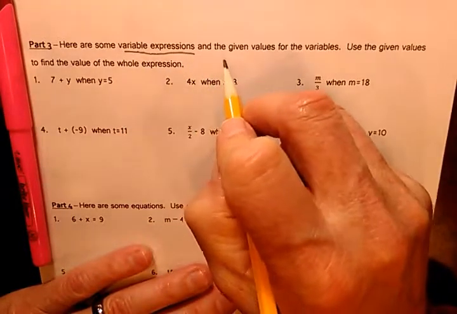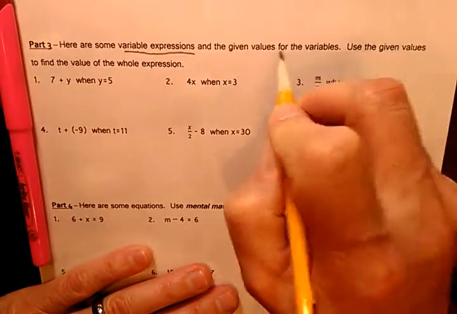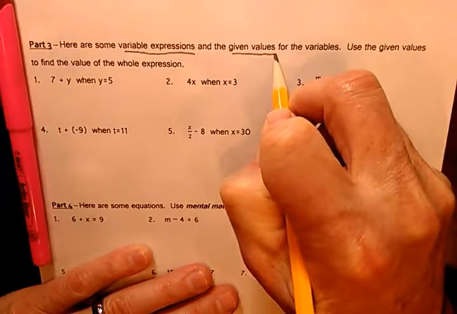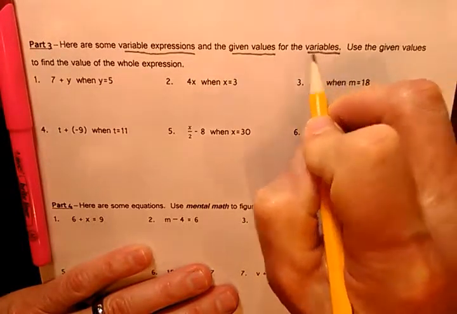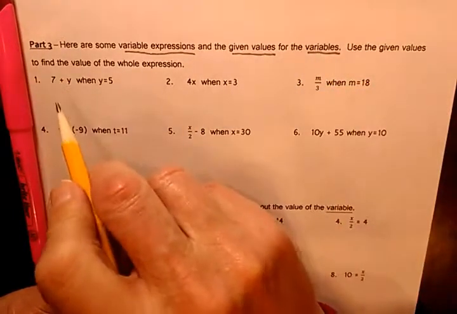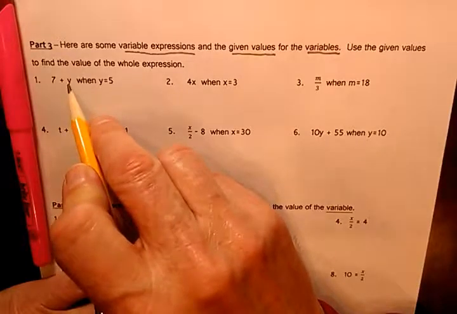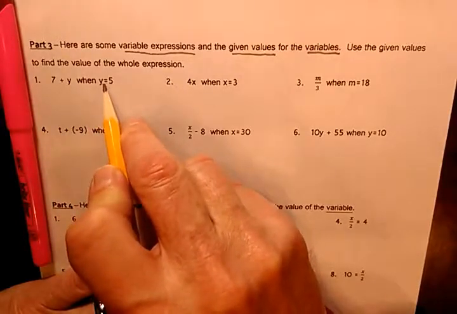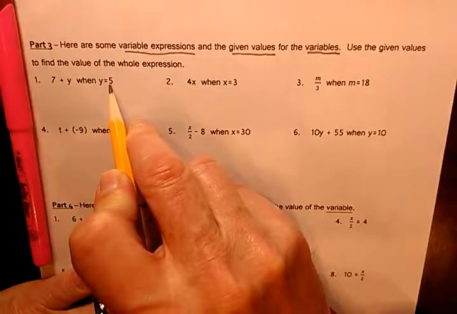And it says we also have given values for the variables. A given value means they tell us what the value is for the variables. So we know for each letter for the variables, we know what it equals. For example, on the first one, 7 plus y when y equals 5. So this is the given value right here for y. Y equals 5, that's the given value.